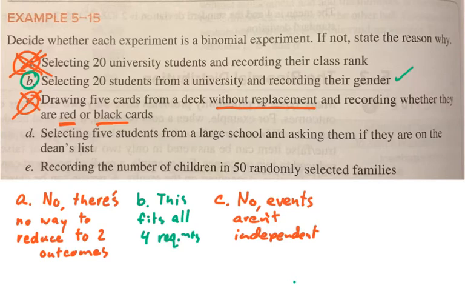All right, next, D, selecting 5 students from a large school and asking them if they are on the dean's list. That would be an instance of a binomial experiment. It satisfies all the requirements. And E, recording the number of children in 50 randomly selected families is not a binomial experiment because we are not asking if they have children or not. We're asking how many, so there's too many options. So it's not binomial.